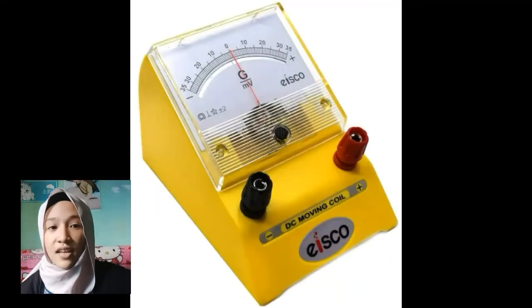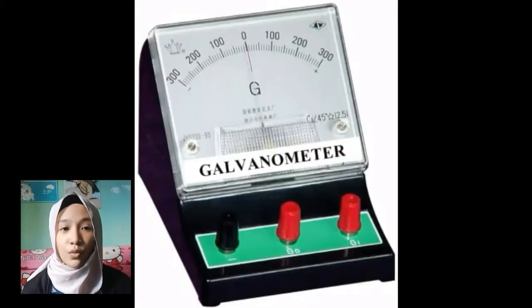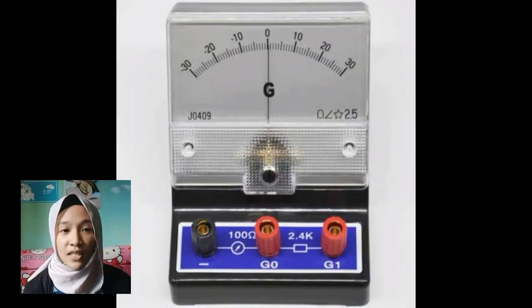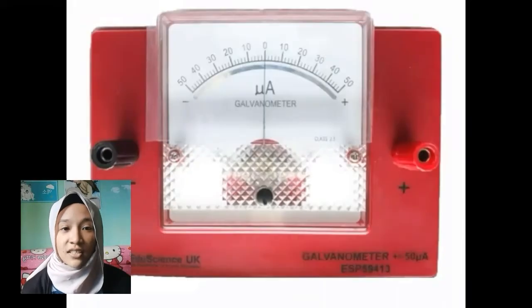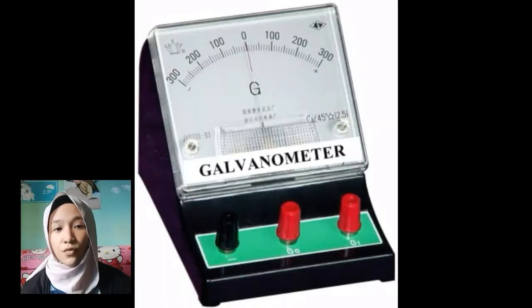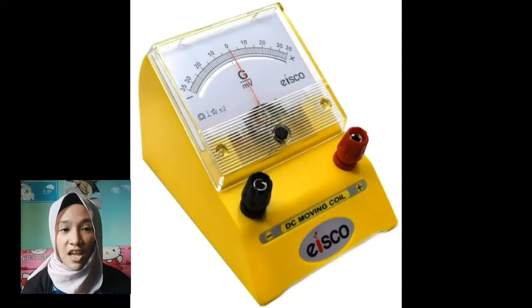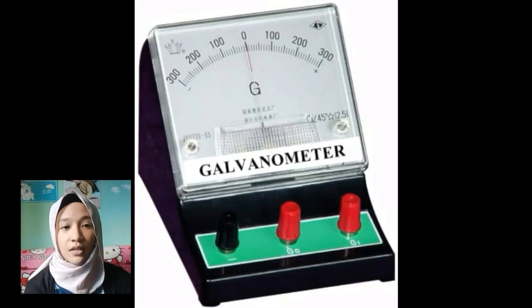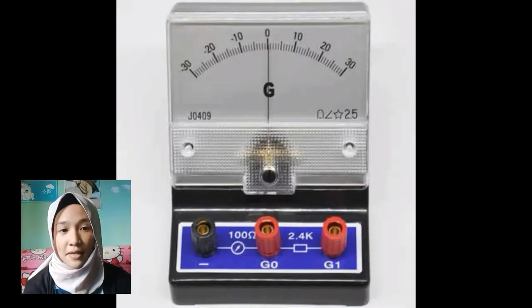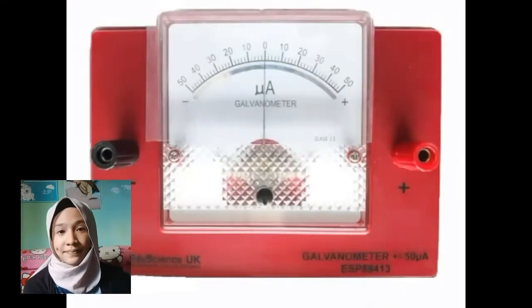This tool will work when the coil is spinning, the needle is turning. The greater the electric current, the further the coil spins. This way of working is based on the basic law of magnetic electric force. The coil will rotate in a magnetic field that is fed by an electric current.